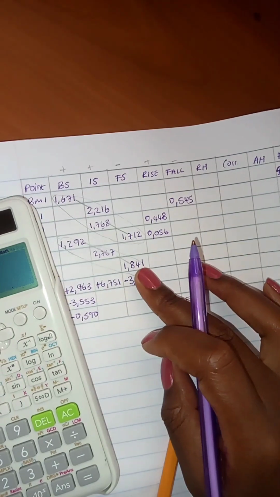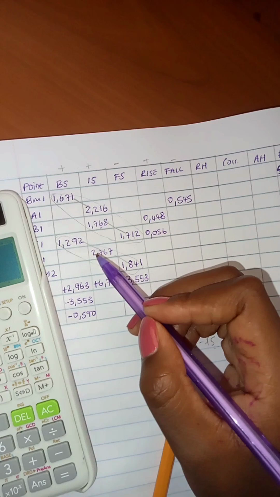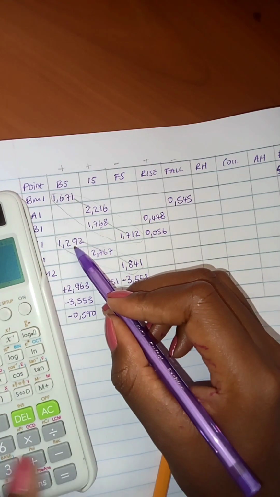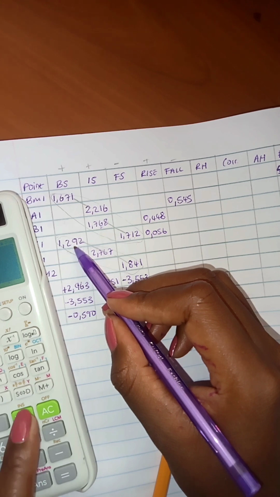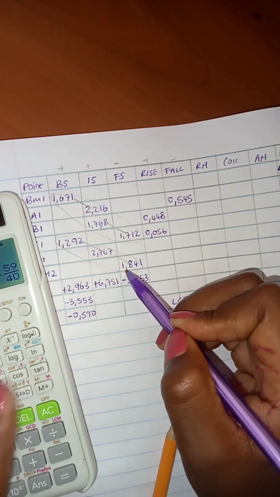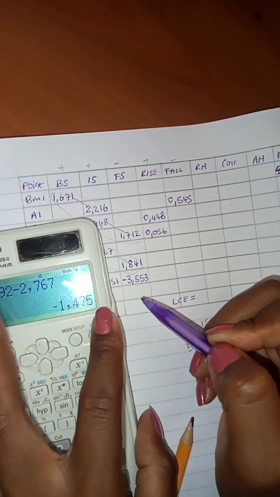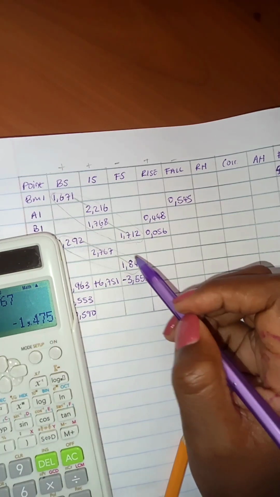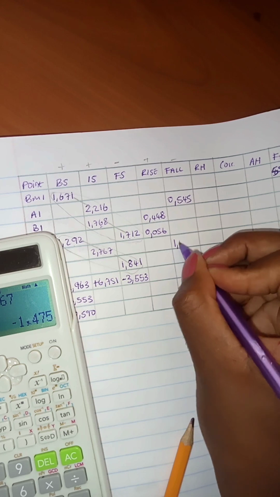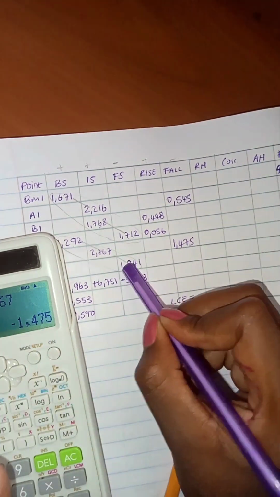Now we are on to the next setup. We are gonna say 1,292 minus 2,767, and that is negative 1,475. Since it's negative, we're gonna record that under fall. So we're gonna say 1,475.